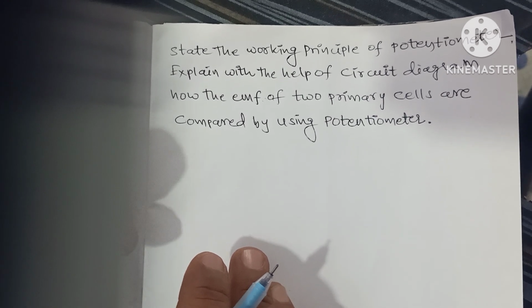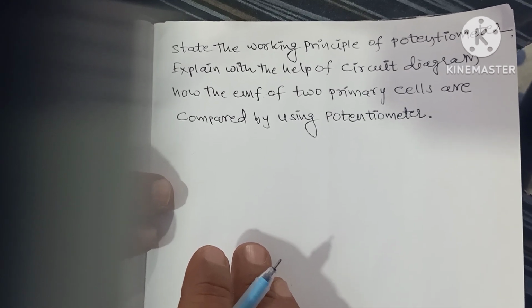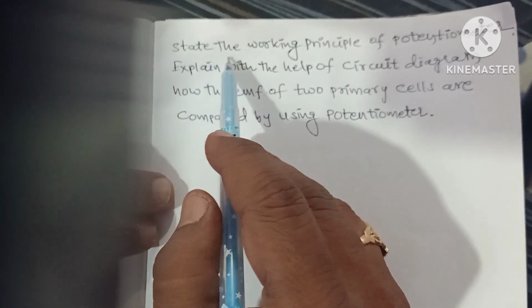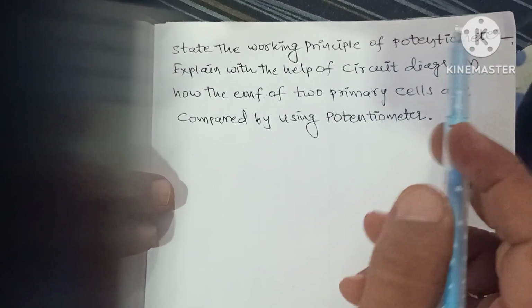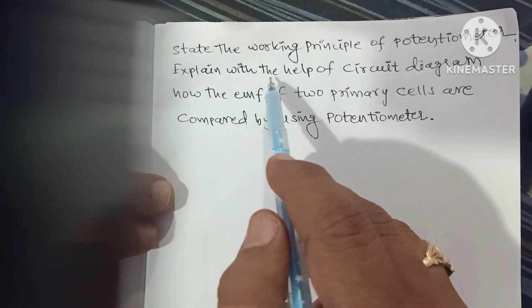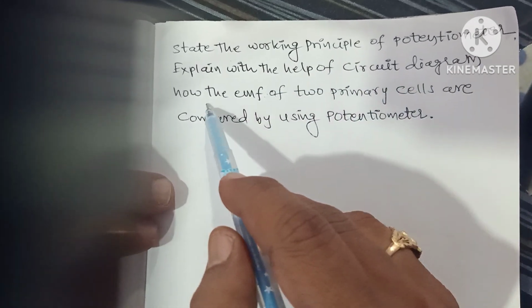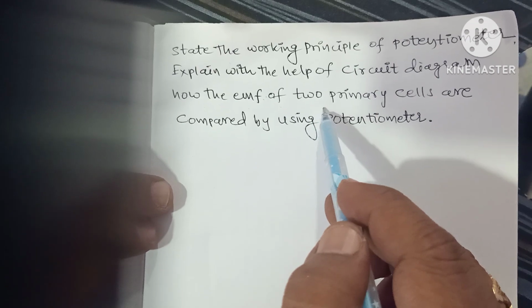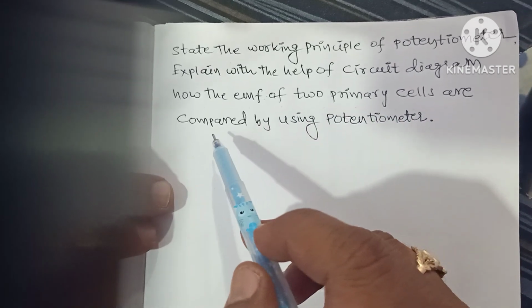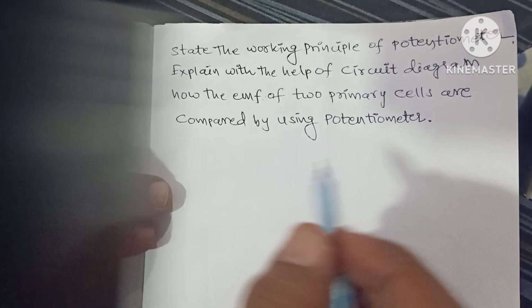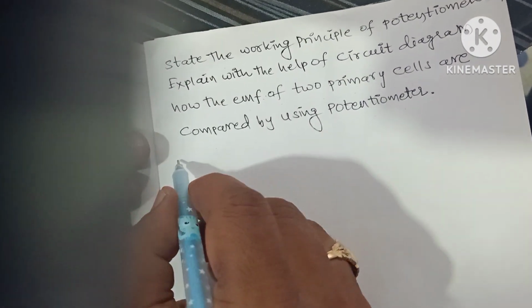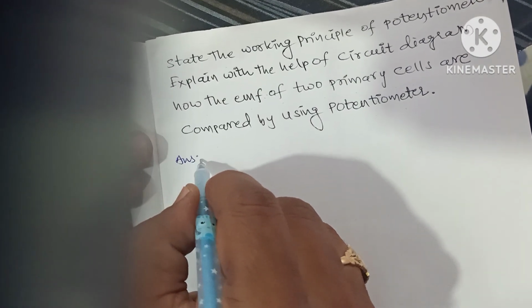Now let us see one more question from the current electricity chapter. State the working principle of potentiometer. Explain with the help of a circuit diagram how the EMF of two primary cells are compared by using a potentiometer. Okay, now this is the question. Now we'll see the answer for that.